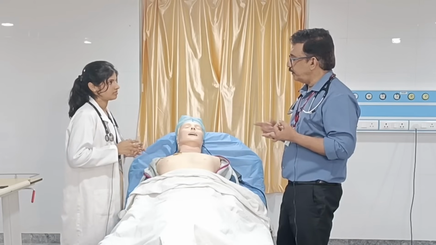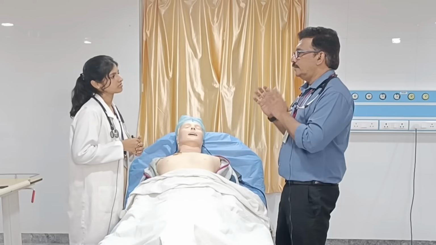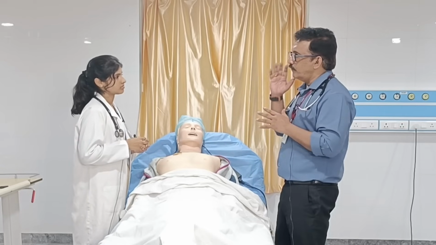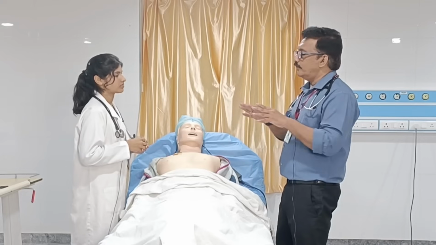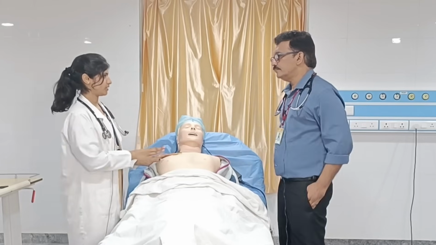All these things can produce an elevated JVP. So in simple words, if you are seeing a patient who has an elevated JVP, the first thing that should come to your mind is that it's a volume overload condition. Then only all other problems come. Okay, now we'll move on to inspection.